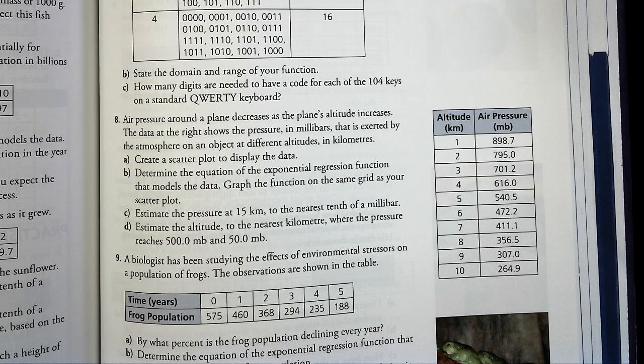So the 500 is interpolating, because that number is between the data sets. It's going to be somewhere between 5 and 6. And the 50 is going to be extrapolating, because that's beyond the end of this chart.